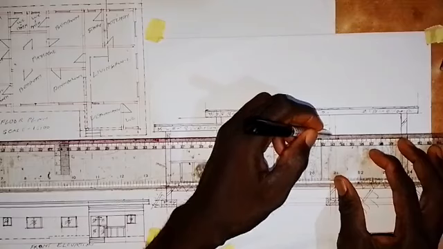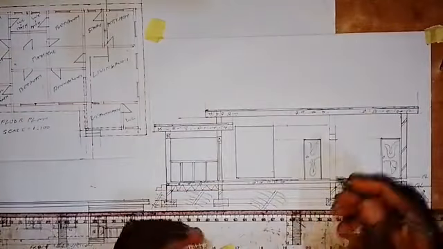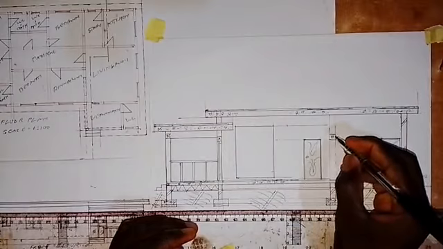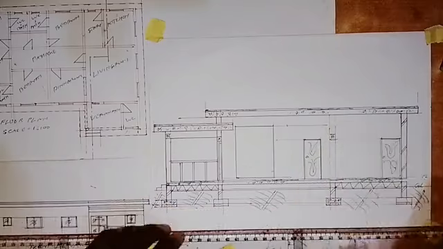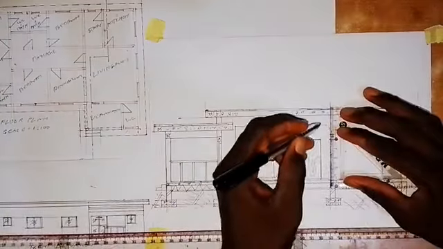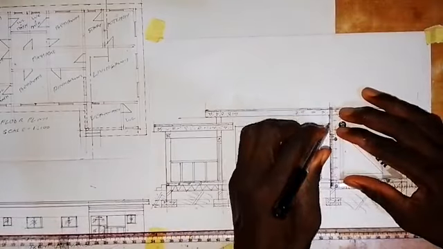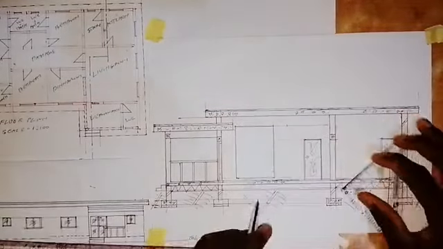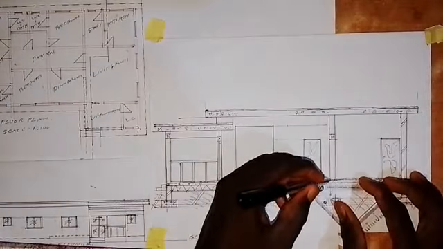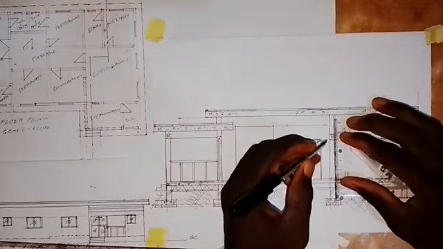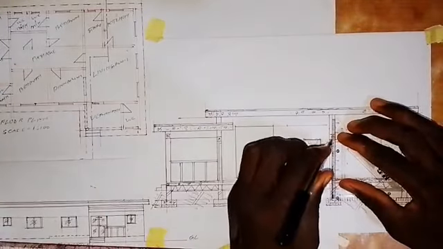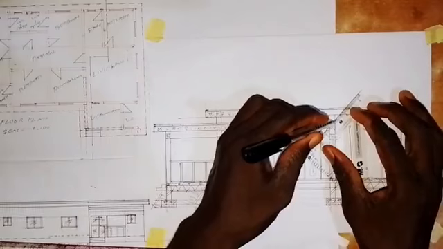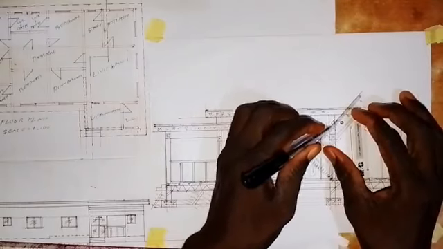Then the lintel over it, we need to produce the lintel over it. So this is for the lintel, and we are going to show that this is a lintel. We make this a thick line from here down, and this also from here down, and I'll close this. Within this I will draw two lines to show that there's a door that is cut within this wall. Then to show that this is a wall, we make this symbol there.